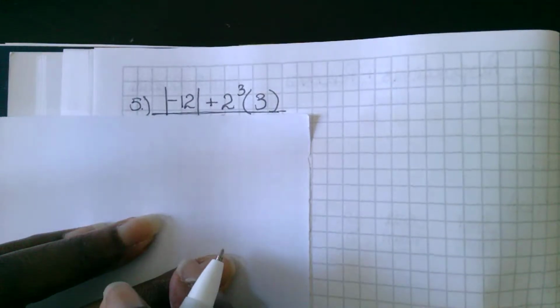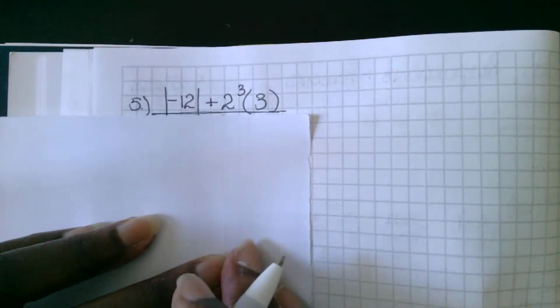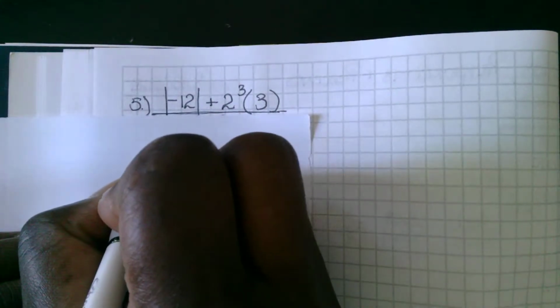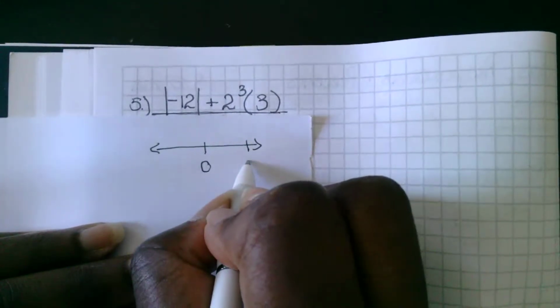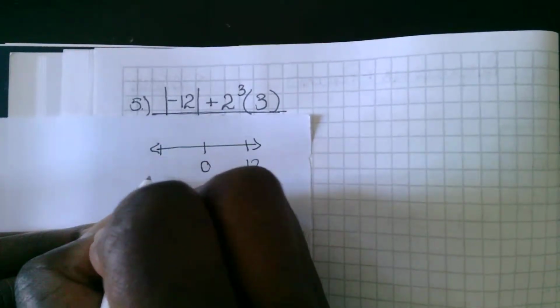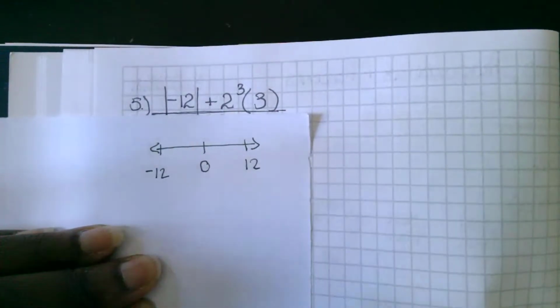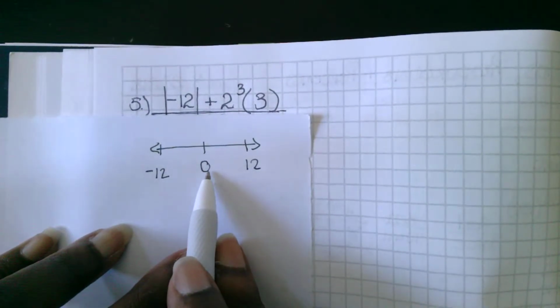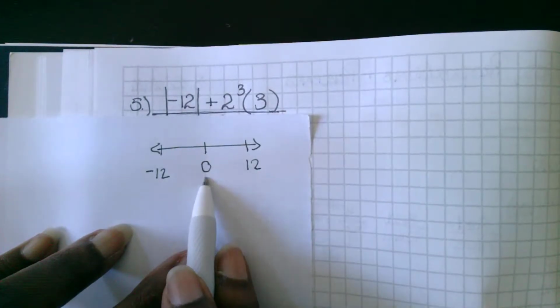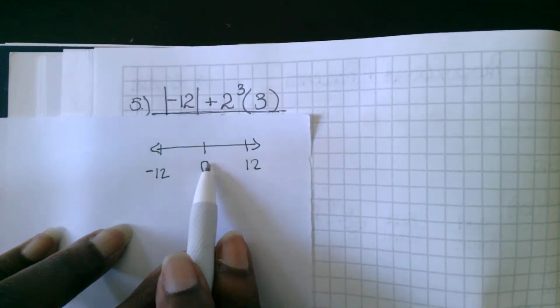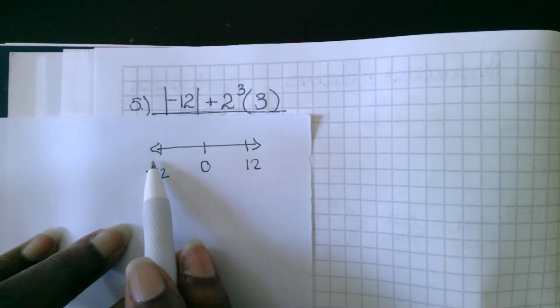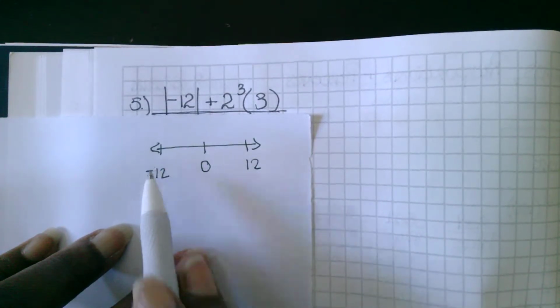So if we take a look, absolute values are always positive. Because if I take a look, I'm just going to use this paper for a second. If I had a number line, so here's 0, here's 12, here's negative 12. So if I lived here at 0, and I have a friend that's 12 blocks away, and I have another friend that's 12 blocks away from my house, but in the opposite direction.